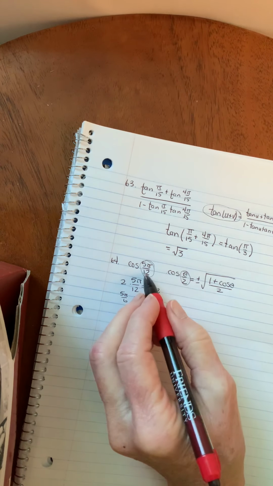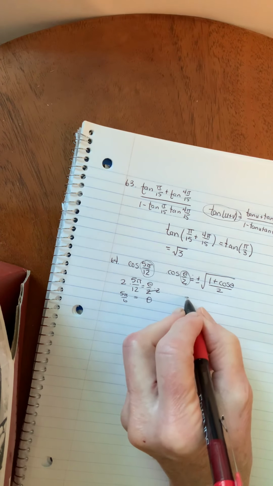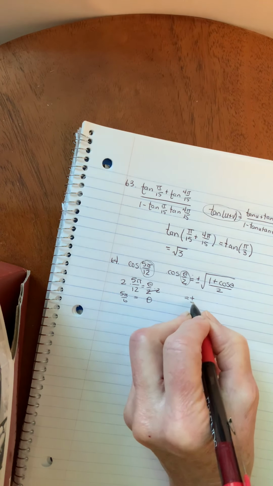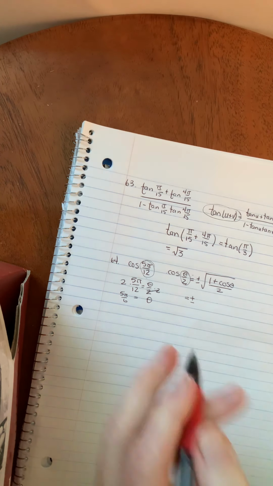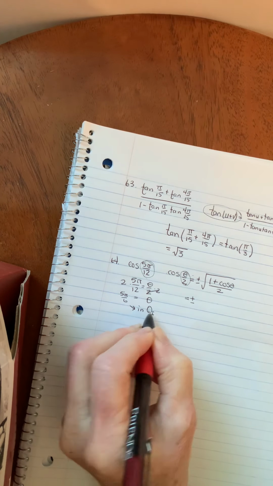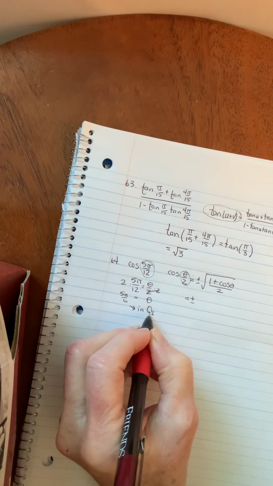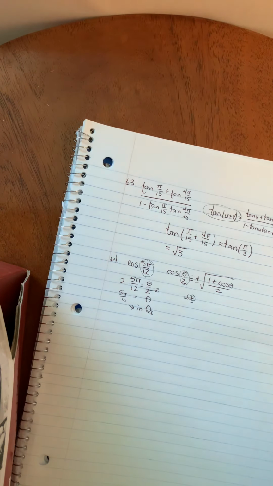Well, cosine of 5 pi over 6 over 2, 5 pi over 12, is plus or minus. Now, 5 pi over 12, where is that? Well, 5 pi over 12 is less than half a pi, but it's more than 0. So this is in quadrant number 1, and the reason I care about that is because in quadrant number 1, the cosine's positive, so I'm going to use this.